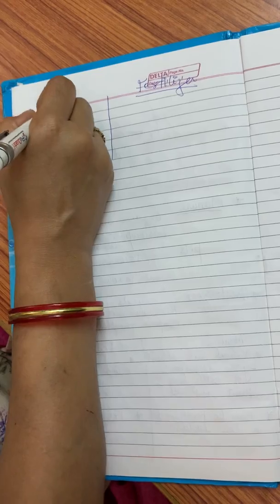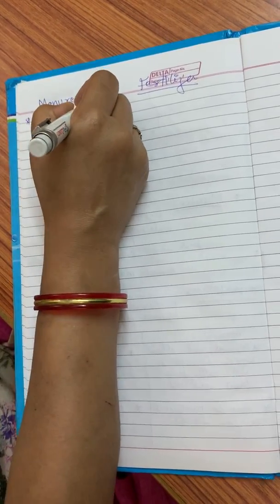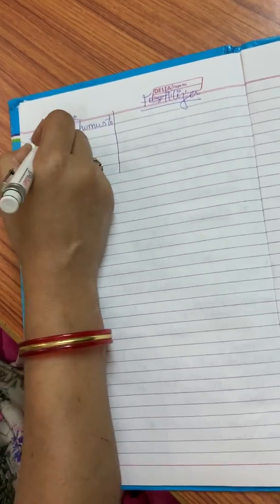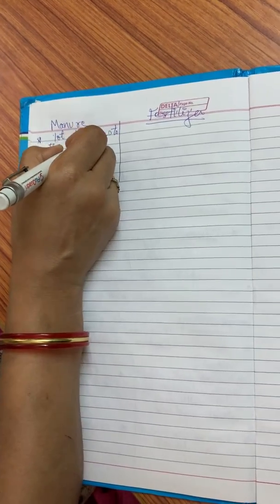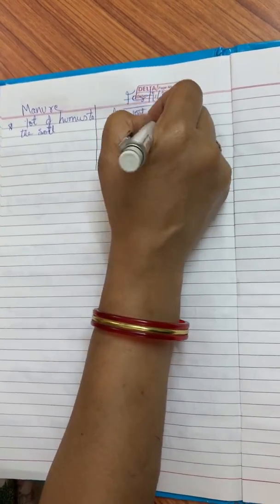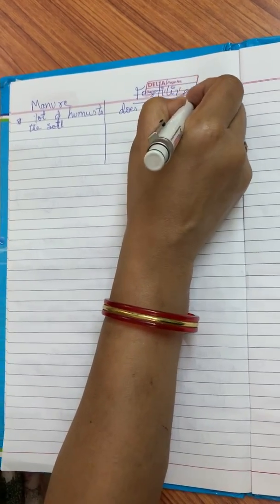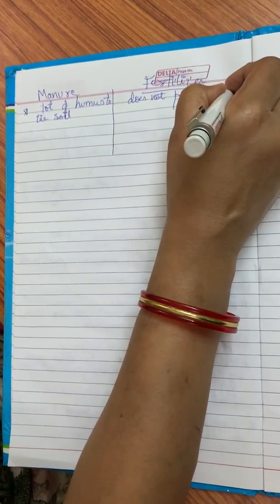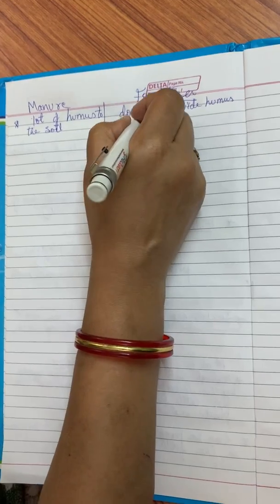Manure provides a lot of humus to the soil, whereas fertilizer does not provide humus to the soil.